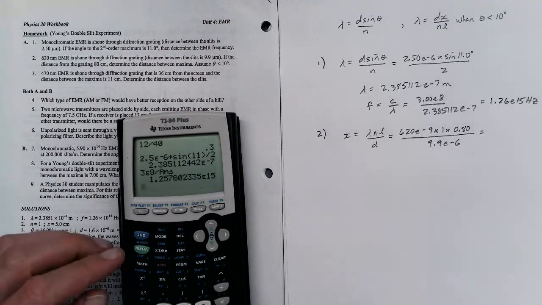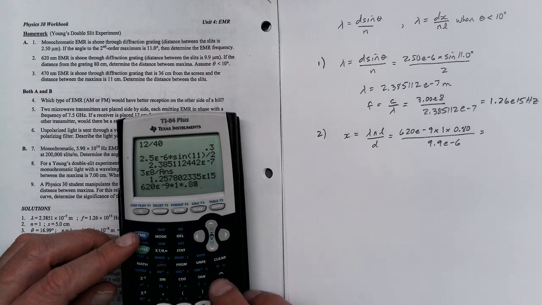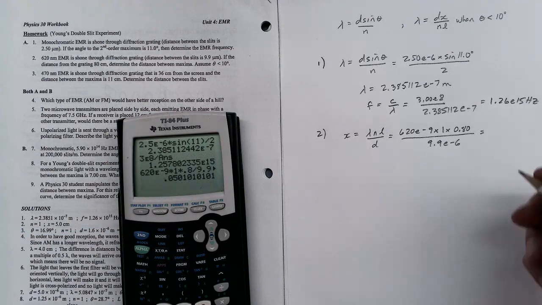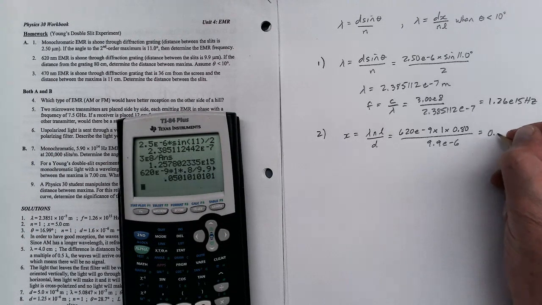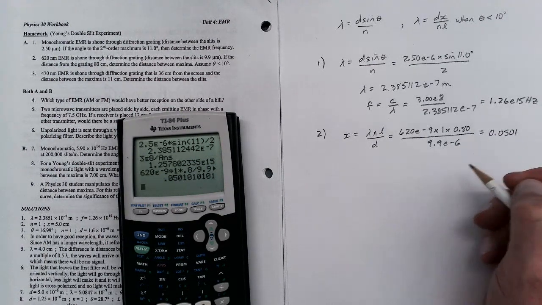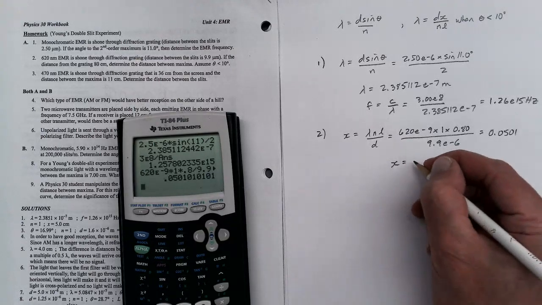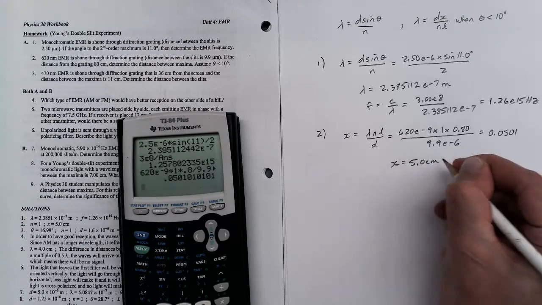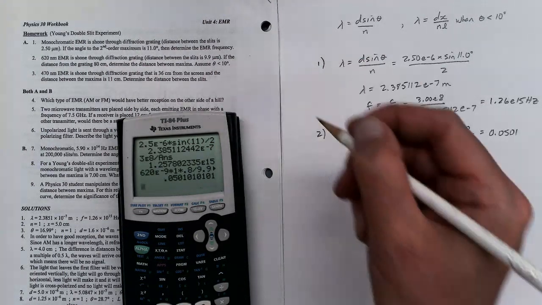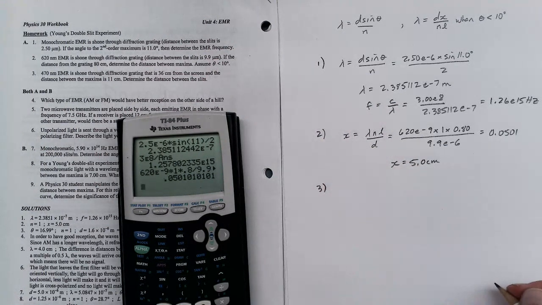Okay. 0.0501, and so we're looking at two significant digits here and here, and so the x value would be about 5 centimeters. Notice it says assume the theta is less than 10 degrees, so we can obviously apply that second equation.